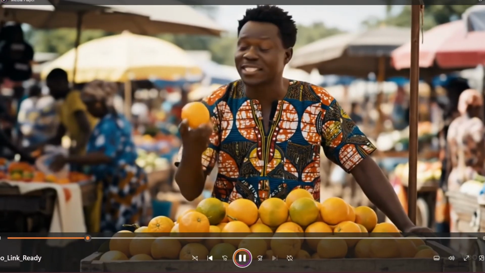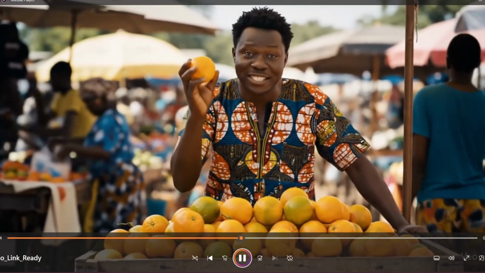Come buy my sweet orange, na very sweet one. Taste and you go see.